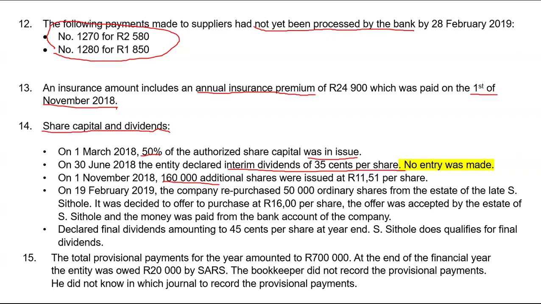For you to determine the number of shares that were issued at the beginning of the year, you need to be given authorized share capital. But because authorized share capital was not given, as I've said, I'm going to move on. So I will leave a line for my opening balance because I don't know how much it is. Put a question mark.